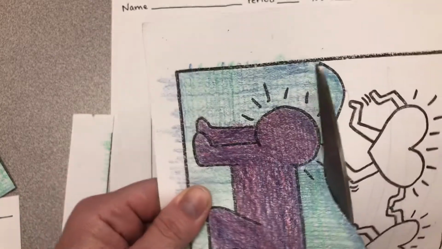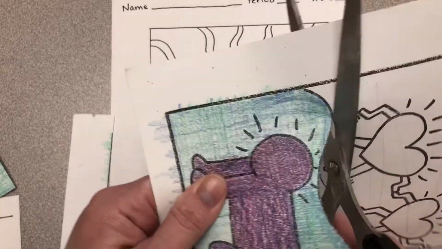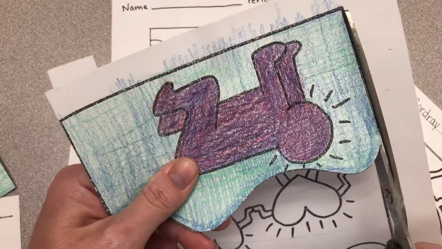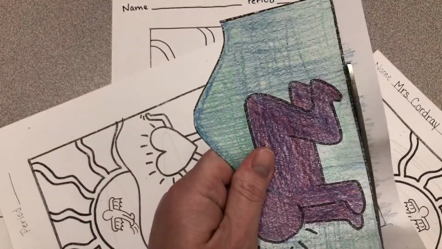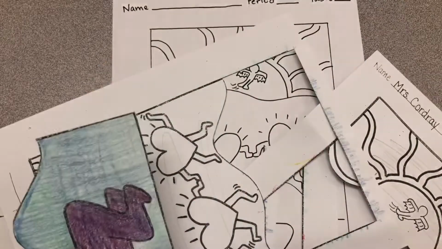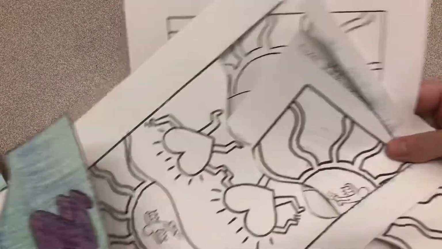You do not have to use curved lines for these. I've seen kids use zigzags, straight lines, diagonal lines. It's totally up to you how you want to do it, but you do want to make sure that you leave enough room in your foreground to make that figure fairly large. All right, this leftover stuff you can either keep or toss, that's up to you.